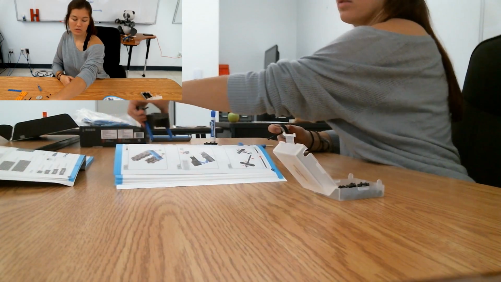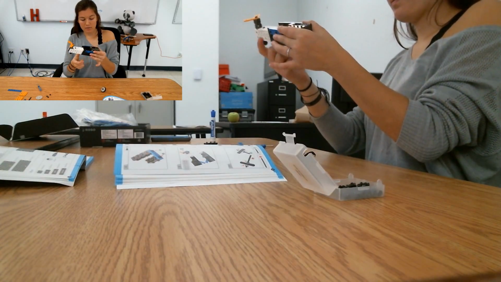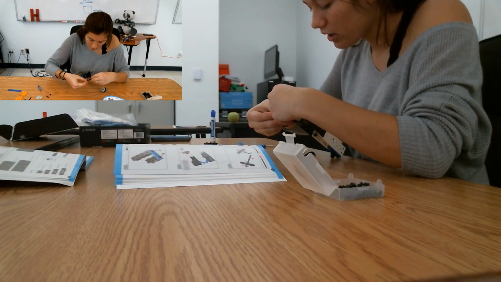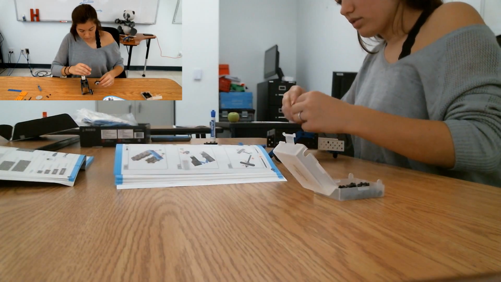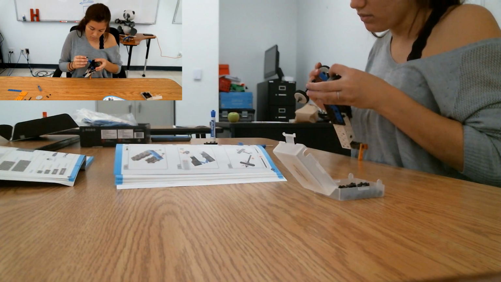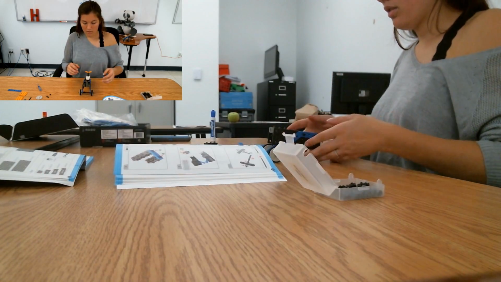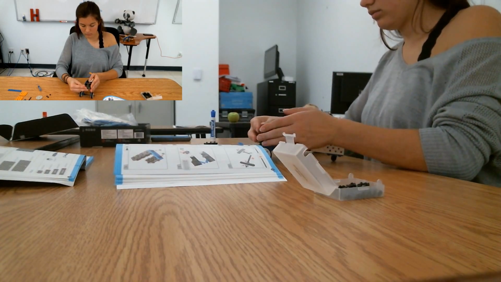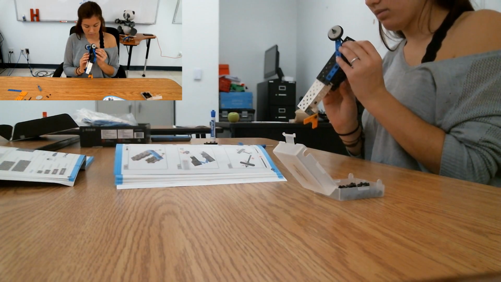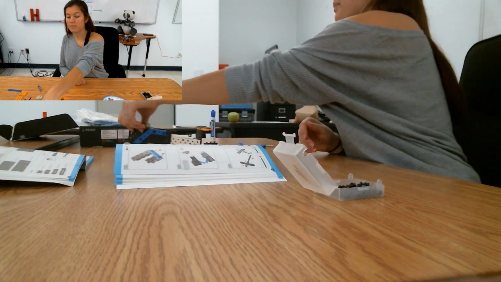So those, as seen in step 8, will go through the end of these. So you can put your little boss on, and then you connect the two. So now you have that. Oh my goodness. That's weird. My other one did not do this. Okay.